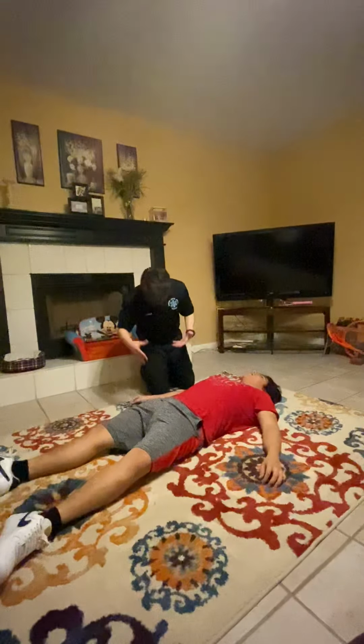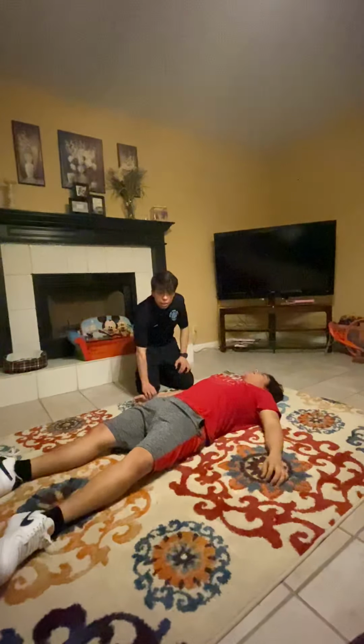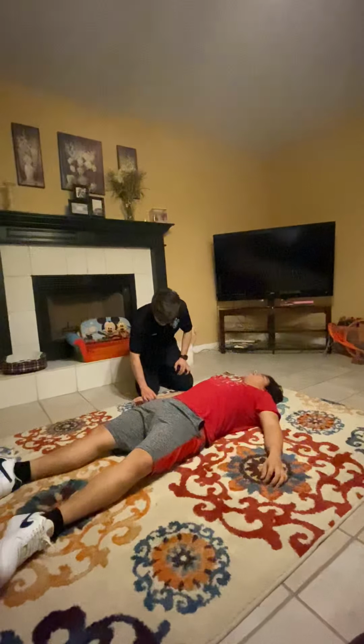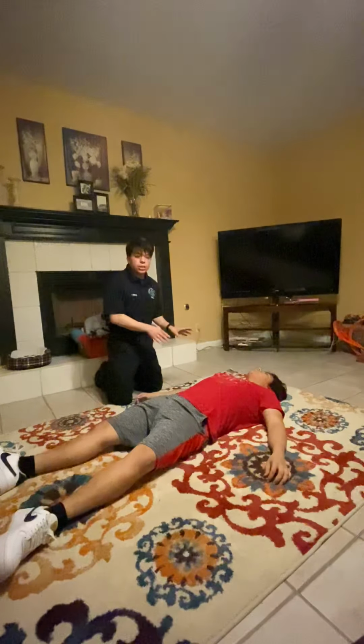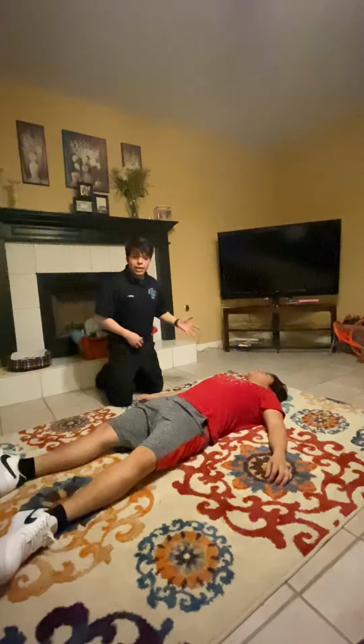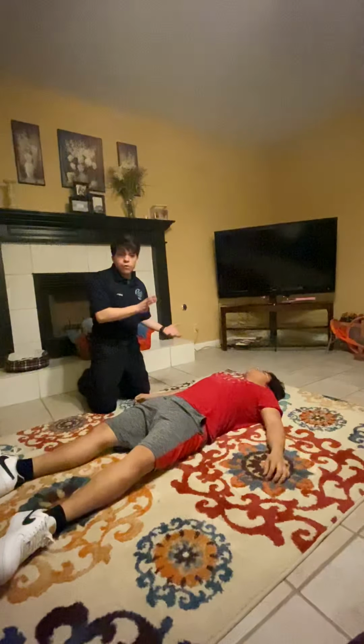I will now proceed on checking my circulation, so I will check for a pulse. So he does have a pulse. It is weak and it is regular. Also his skin, as I said before, he seems kind of pale, clammy, and he is diaphoretic. So now, as I said before, I'm treating for bleeding and shock.